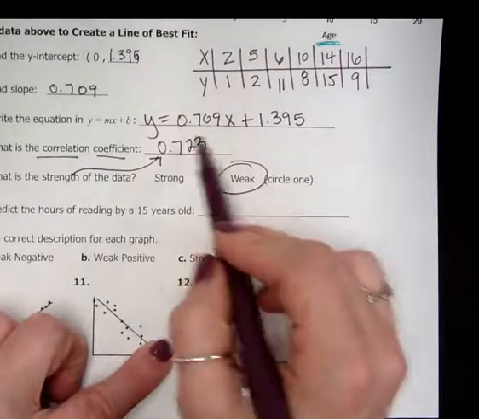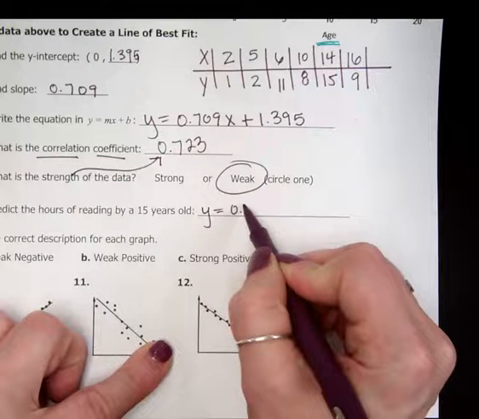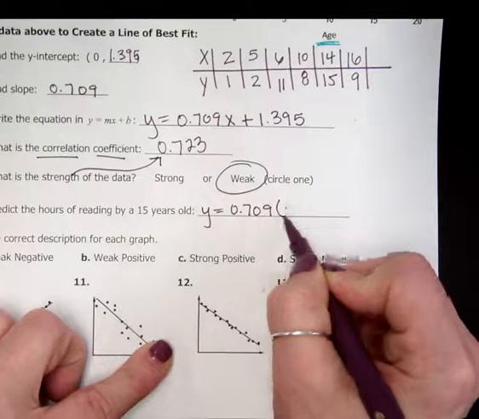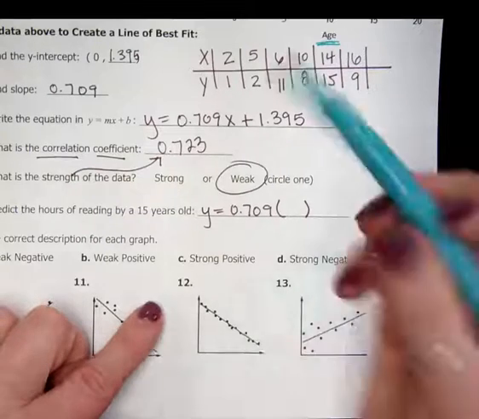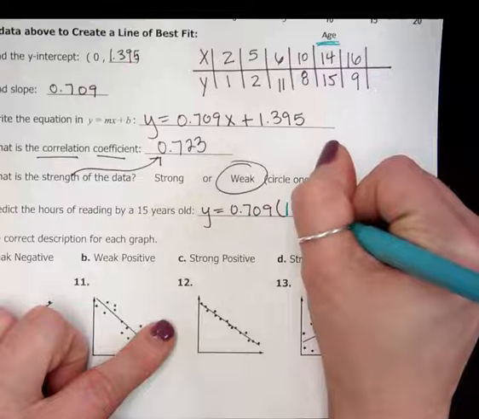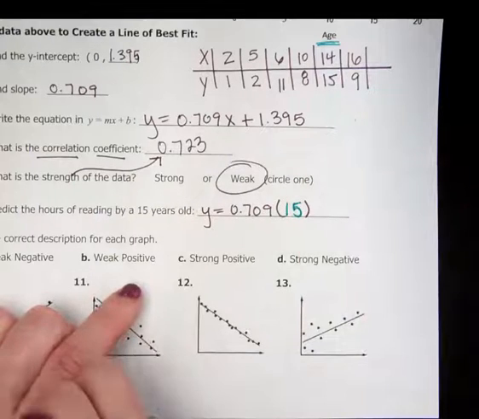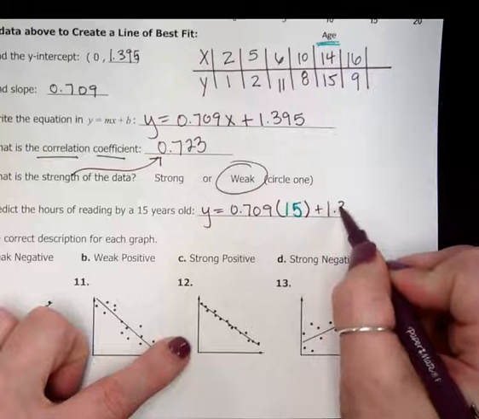So here's my equation. y equals 0.709, and I'm going to plug in a 15 right there, because that's what it asked me for. If it asked me for a 50-year-old, I would have put 50. If it asked me for a 30-year-old, I would have put 30. But it didn't. It asked me for 15, plus 1.395.